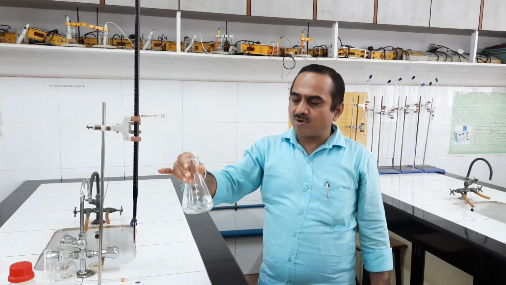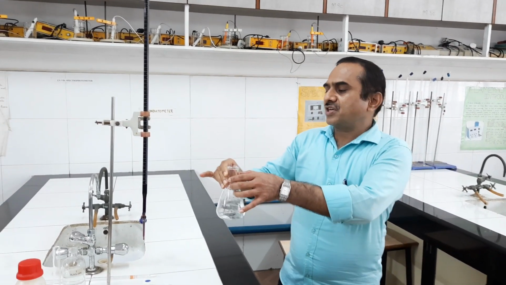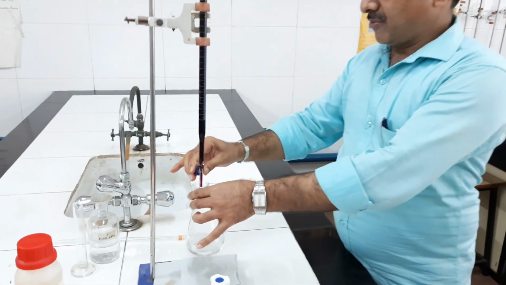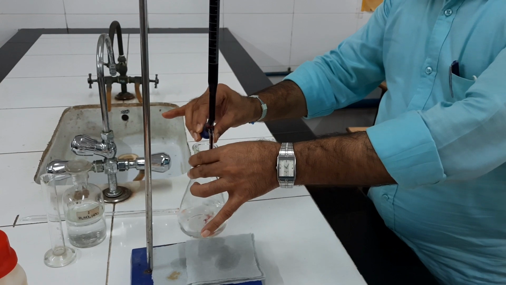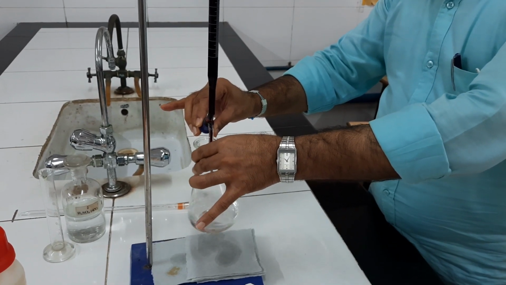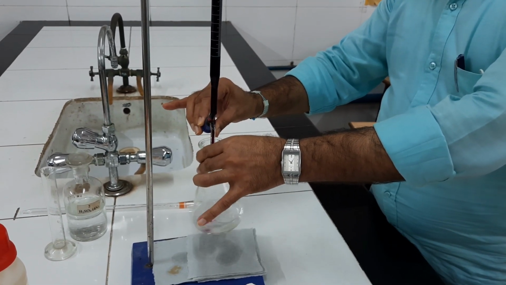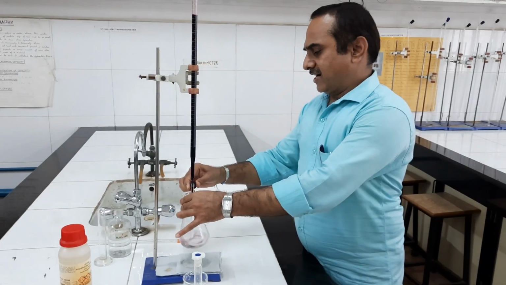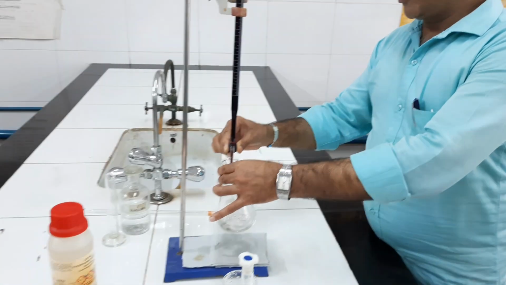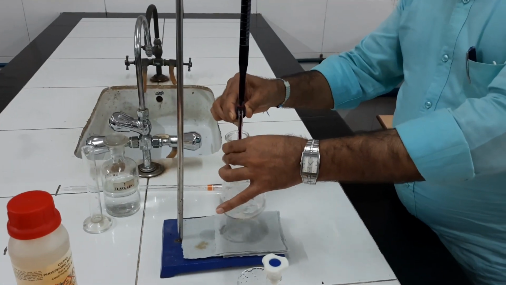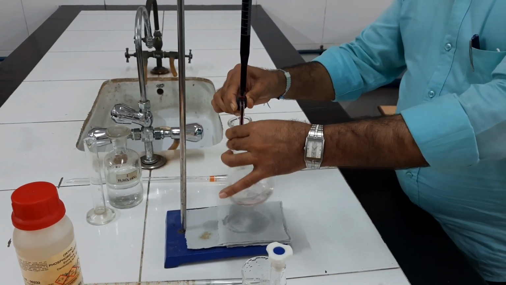We have to shake this solution properly, and then this solution has to be titrated against KMnO4 solution. Zero level is adjusted. Now I am titrating this solution against 0.1 N KMnO4 solution. Okay, I am titrating this solution. Titration is continued till we get permanent pink color. Now this pink color should persist.